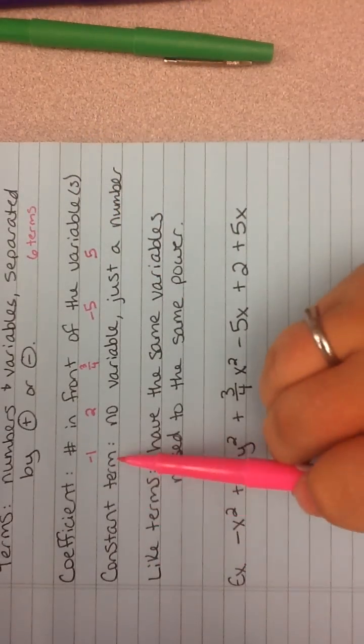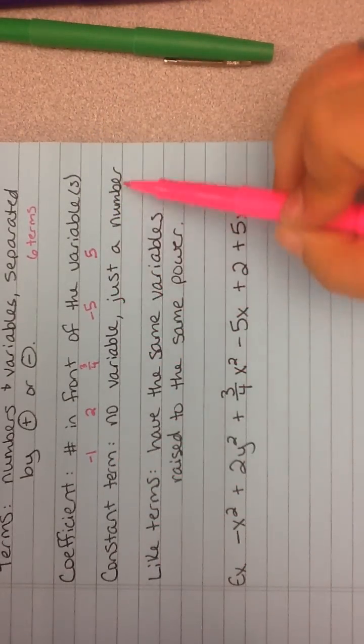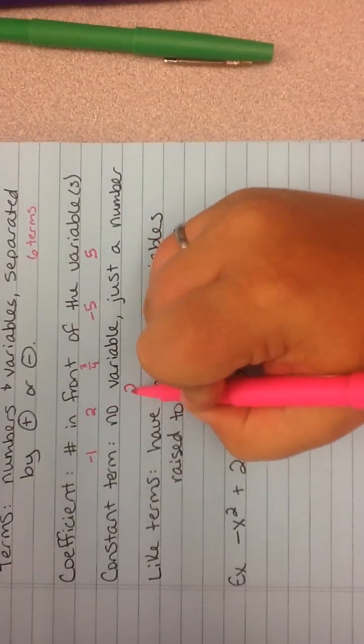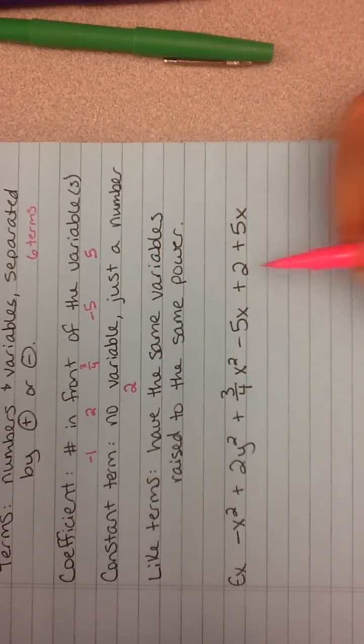Okay, a constant term is a term with no variable, just a number. So looking down here, do we have a constant term? Yes, we do. Which one is it? It is the 2. 2 is the constant term right there.